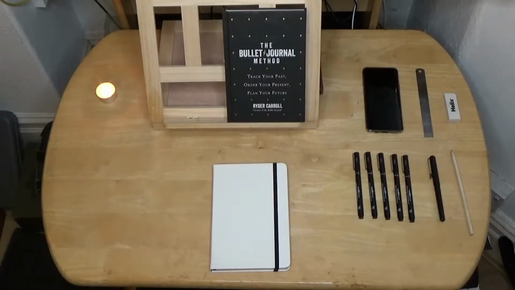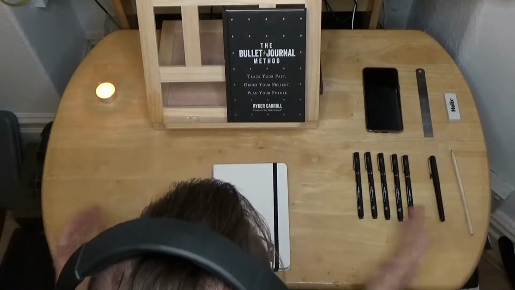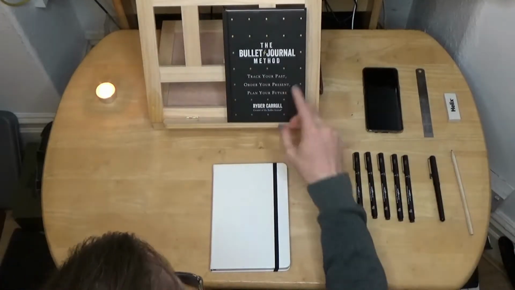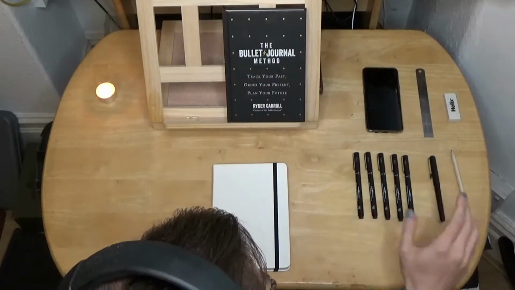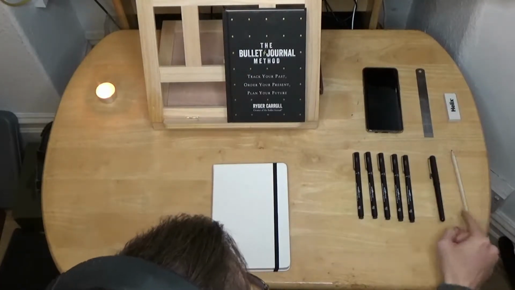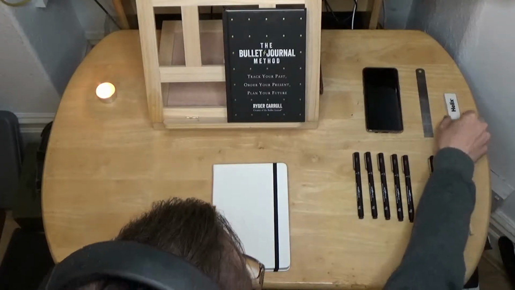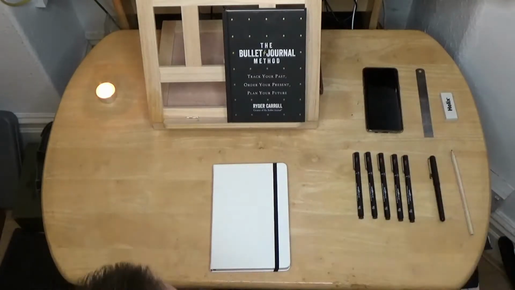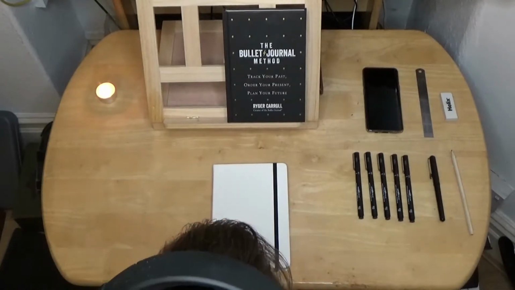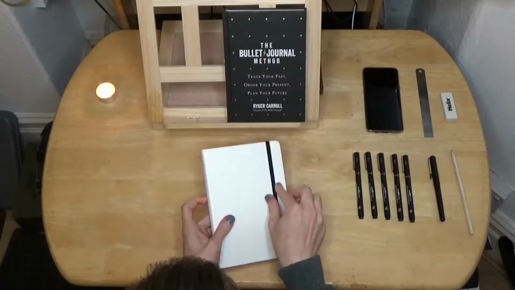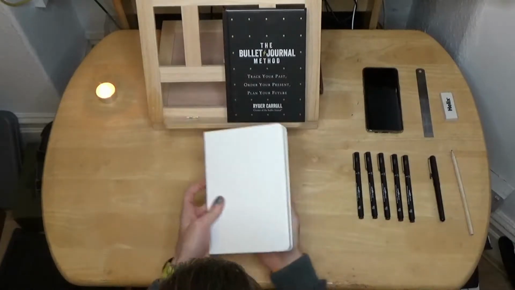My name's Carl and I am BuJo, and as you can see I have a few different things laid out. So I've got my bullet journal method book, I've got the actual bullet journal itself which I still haven't opened. I've got a bunch of pens, some fine liners, a brush pen, a pencil, a ruler, an eraser, and my phone, which I'm probably not going to need. But yeah, just going to dive into it and set up the first few pages. So let's open this guy up.